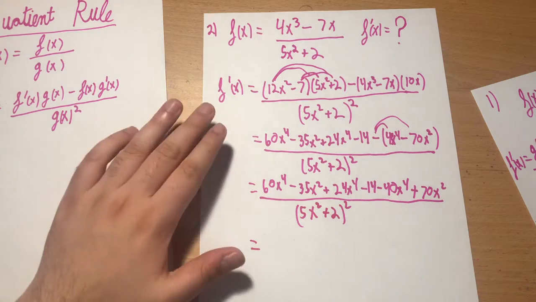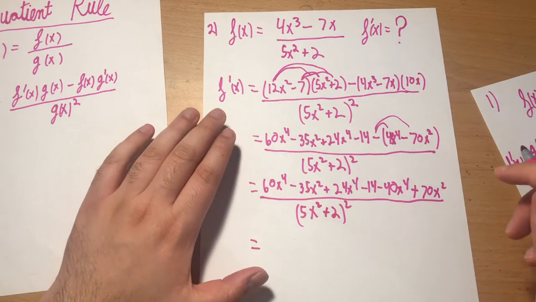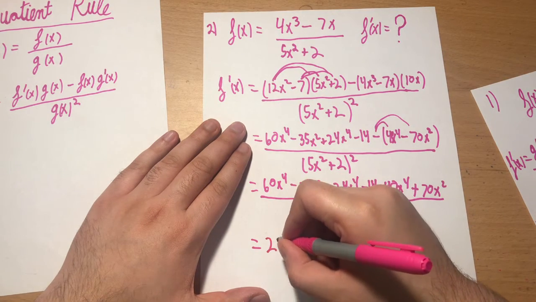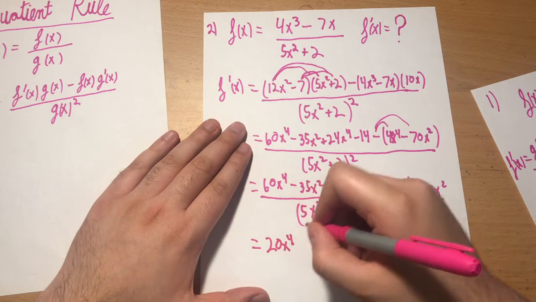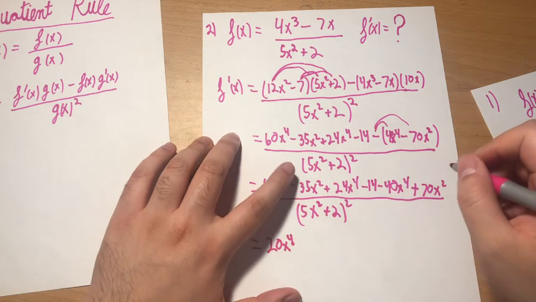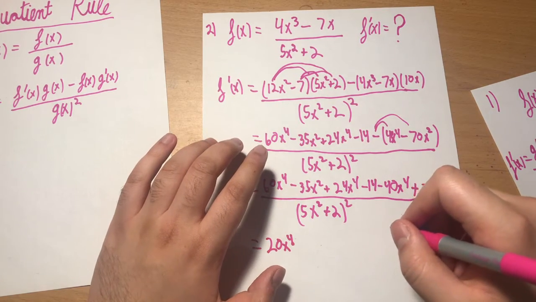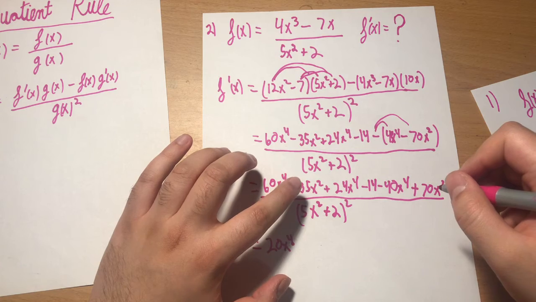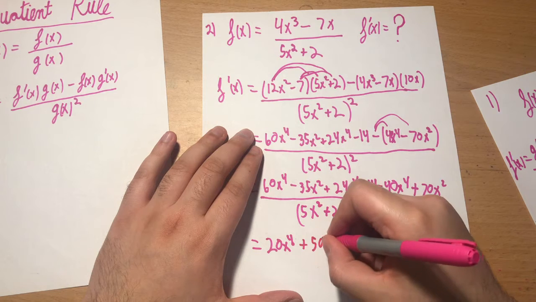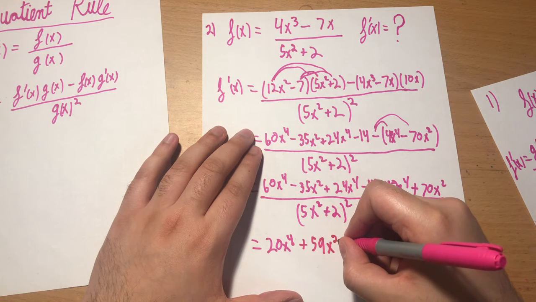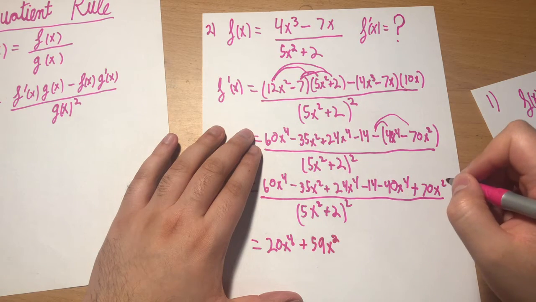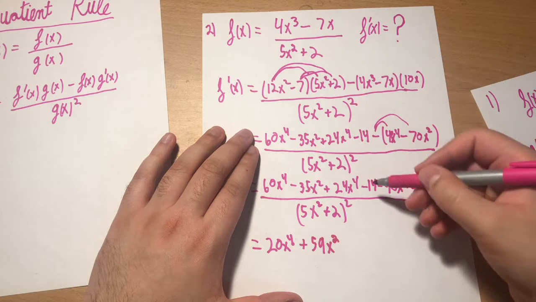Okay, so combining like terms, the 60 and the 40 x to the fourth should be able to combine to 20x to the fourth. All the x squared terms can become 35 and 70 and 24, 59x to the second. And, oh, see, that's what was messing me up. I made a slight mistake here.